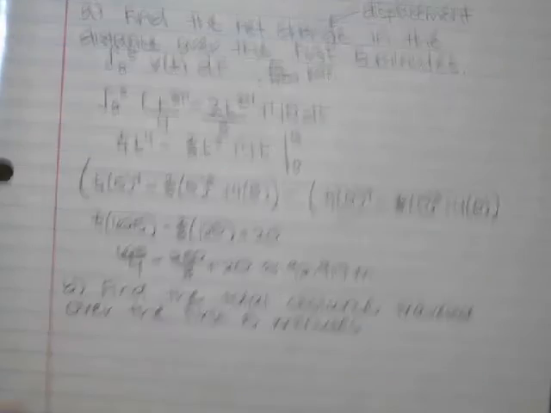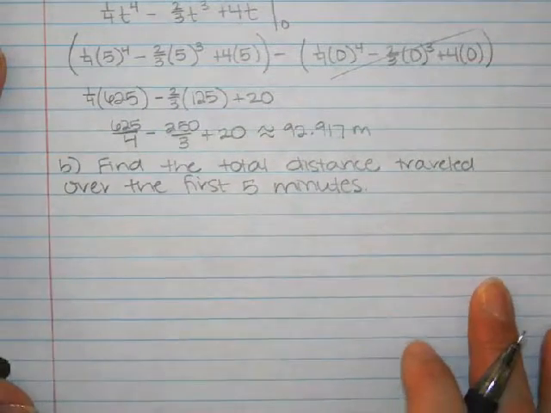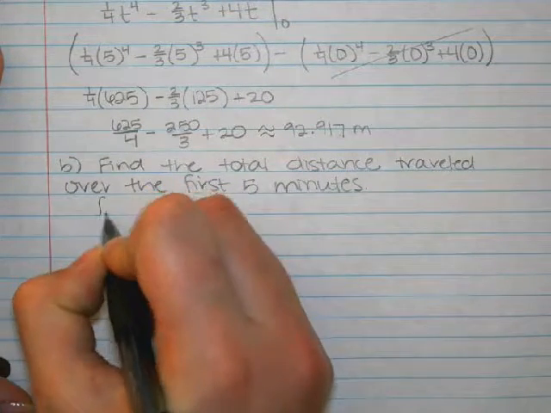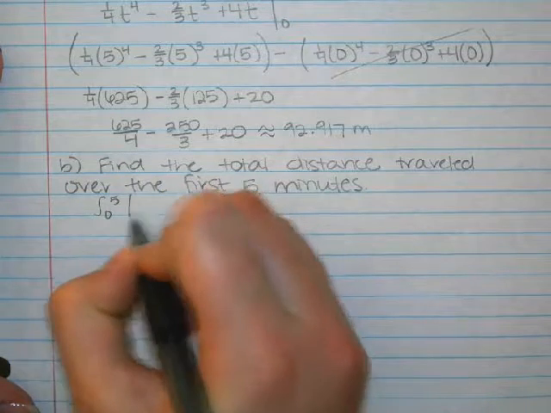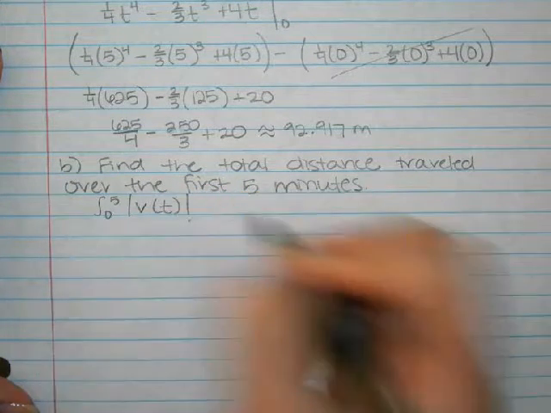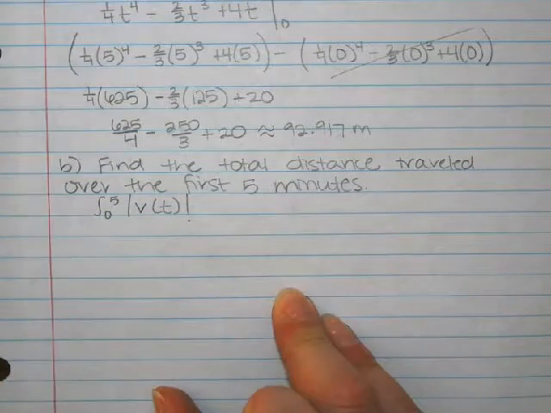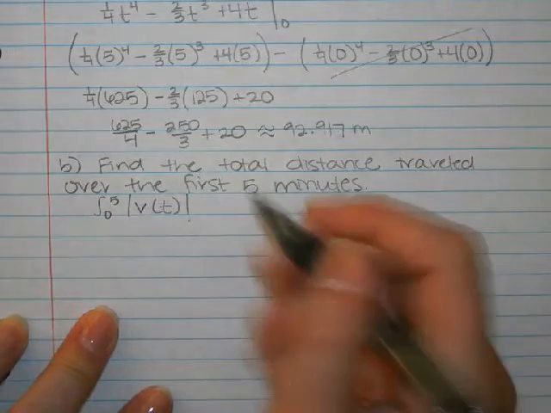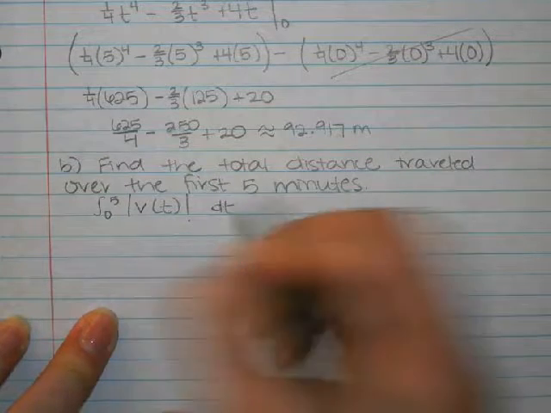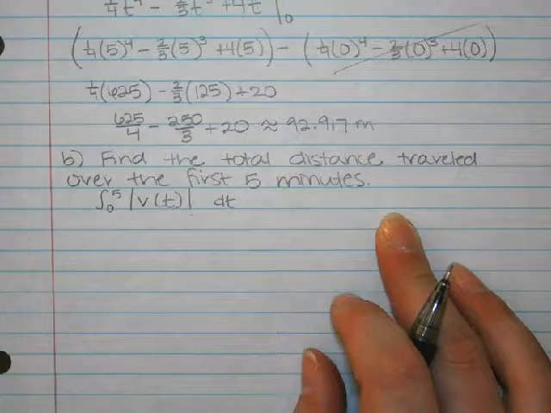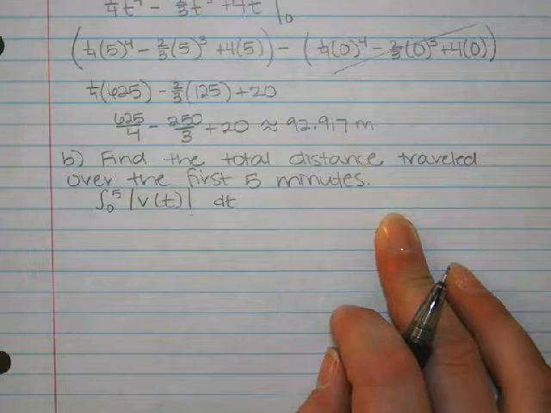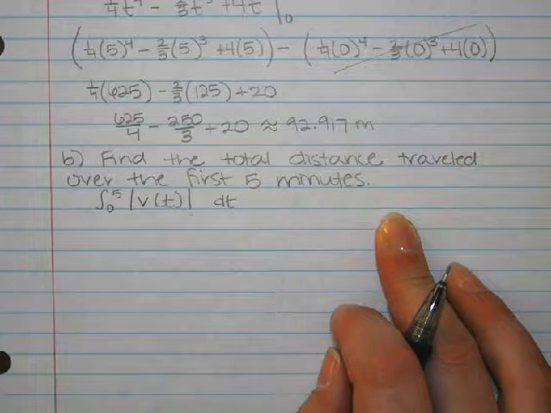Okay, so if we're going to find the total distance, all we have to do is do the exact same problem, so the integral from 0 to 5, but we're going to take v of t and put it in an absolute value sign, so that when we find it, it's going to give us the absolute value of the distance, and then whatever left movement, whatever right movement, everything we do will be positive, and we can just add all those movements together.